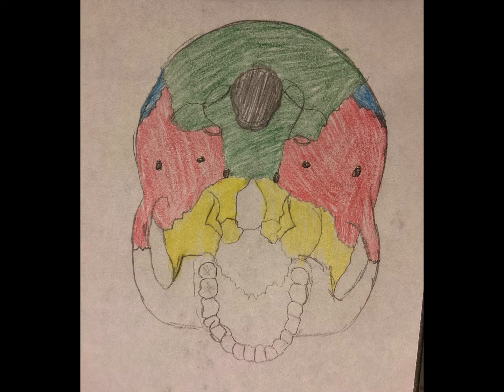Anterior to the mandibular fossa is the articular tubercle, part of the temporomandibular joint. The styloid process is inferior to the mandibular fossa. It attaches to the small muscles and ligaments.